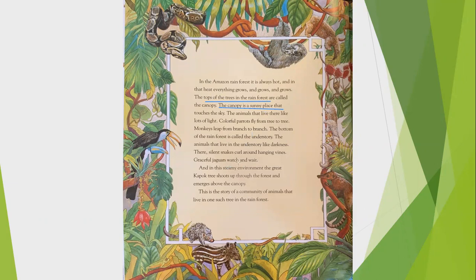Then it told us about another important place in the rainforest, the understory. The understory is the bottom of the rainforest, and the animals that live there like darkness. Then the author also talked about the Great Kapok Tree, which is what this story is all about.